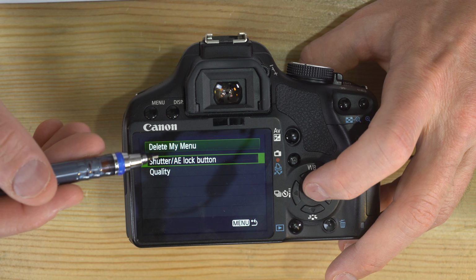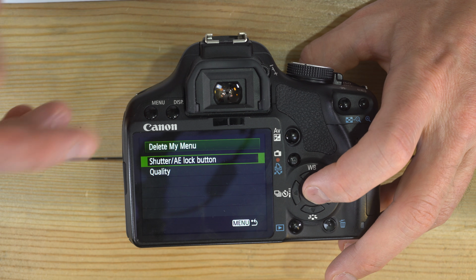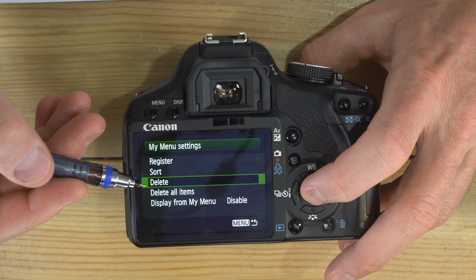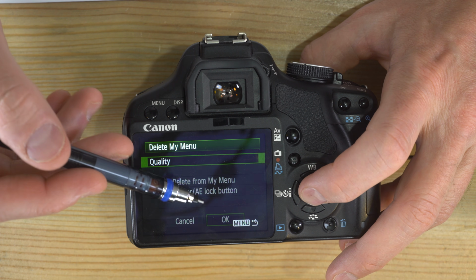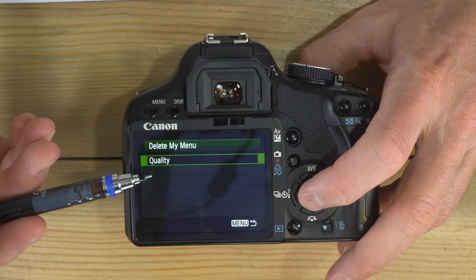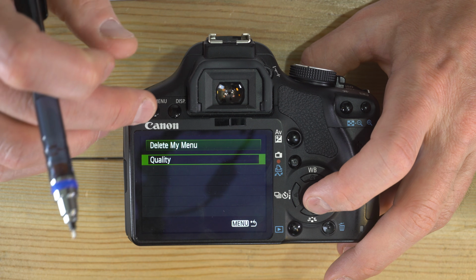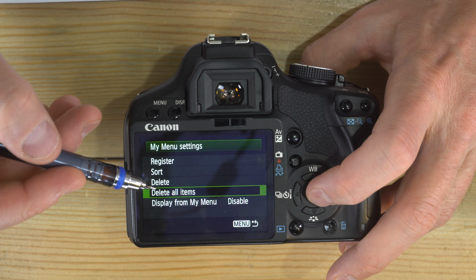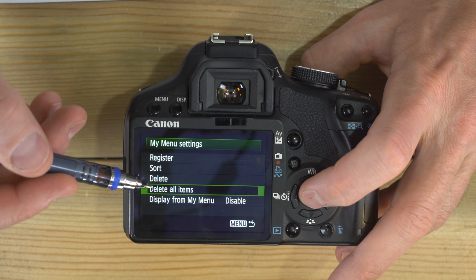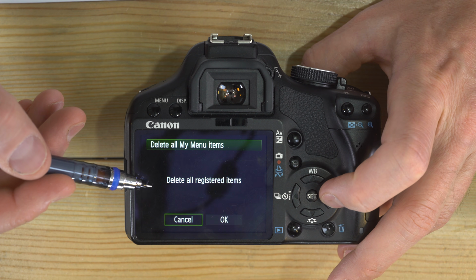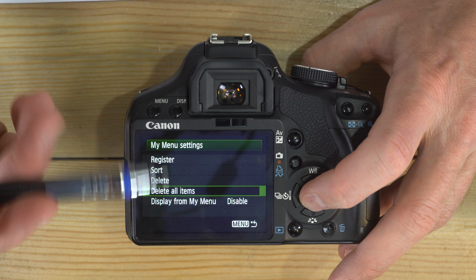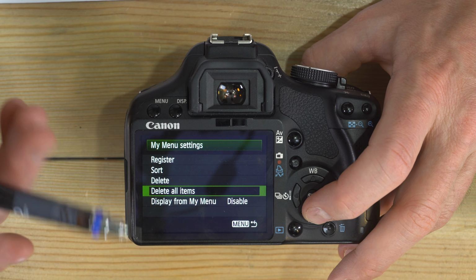But actually, I don't really find that I'm using shutter AE lock all that often, so I can go into delete and select this one, delete it from my menu, and it's still in the menu. You can still access it. It's just not on My Menu anymore. If you realize you've really messed up your My Menu and you're not using the items at all, you can go into delete all items and wipe out your entire My Menu.